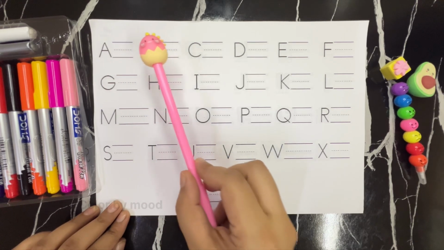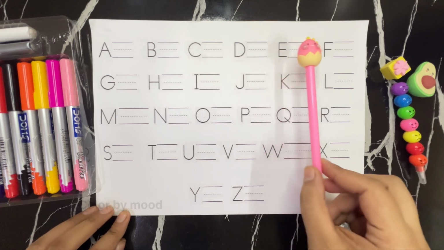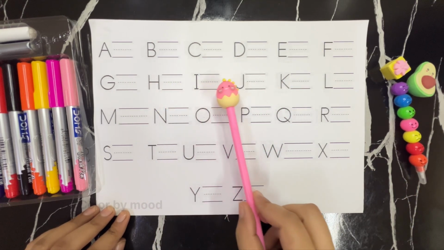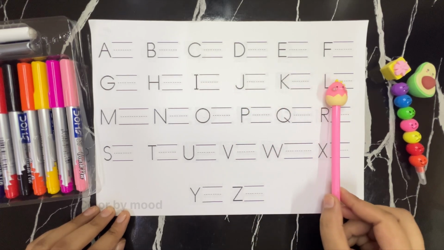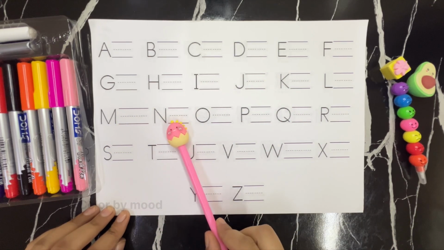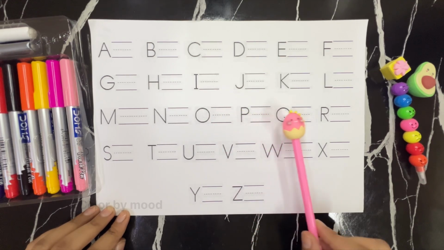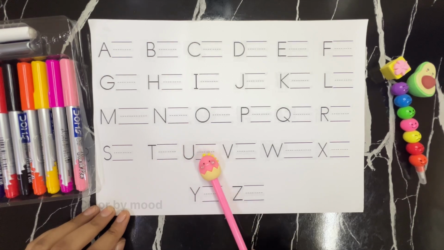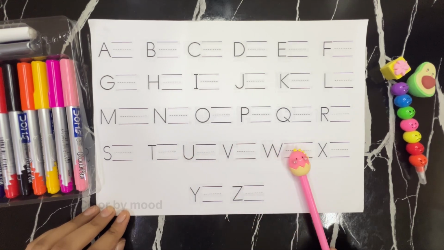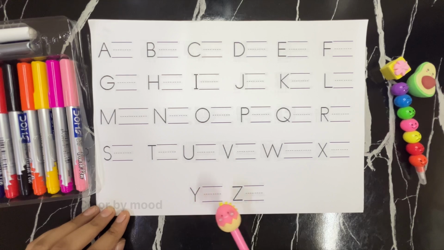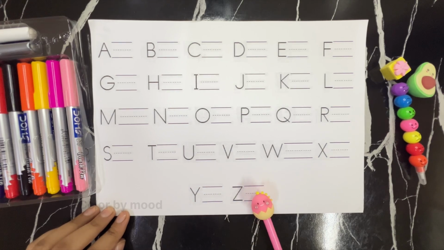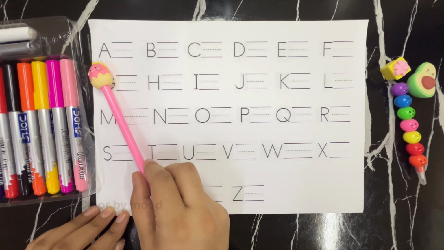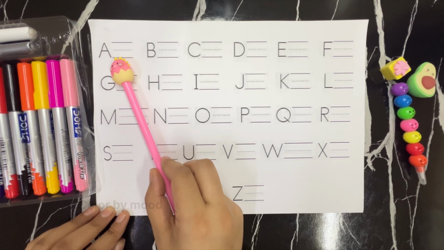A, B, C, D, E, F, G, H, I, J, K, L, M, N, O, P, Q, R, S, T, U, V, W, X, Y, and Z. Yes, we will write the small ABC. Look, capital A is already here. We are going to write small a.